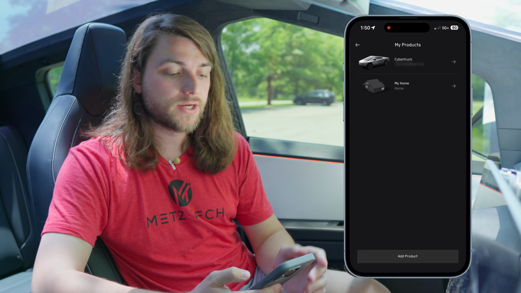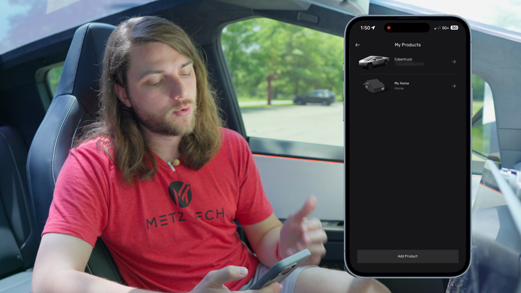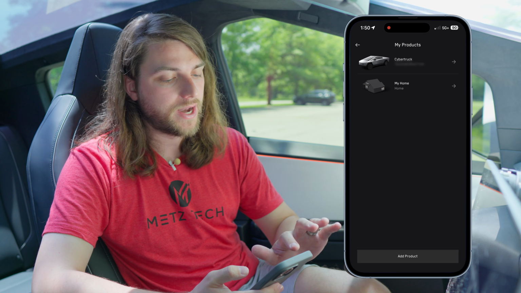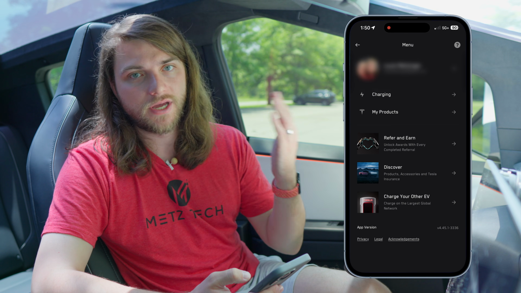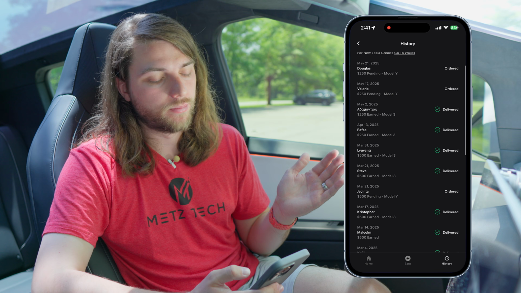Now, under my products, you can see, like I said, the different products you have. So because I don't have my Model 3 anymore, it doesn't show up. It just shows me the Cybertruck and then my home charging system, but you can add products in there. Then down from that, you've got refer and earn. So this is what I've talked about in the past with referral links. You can very easily track all your referral progress in there.